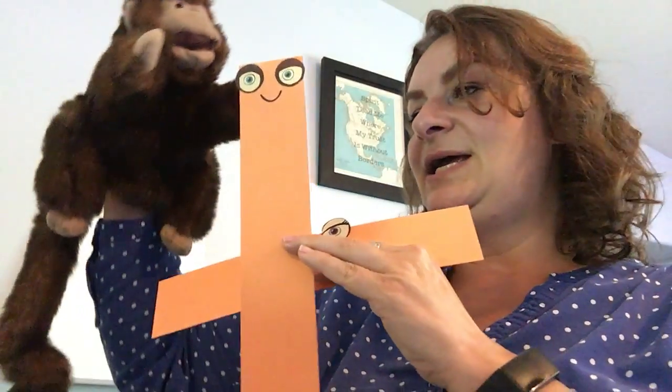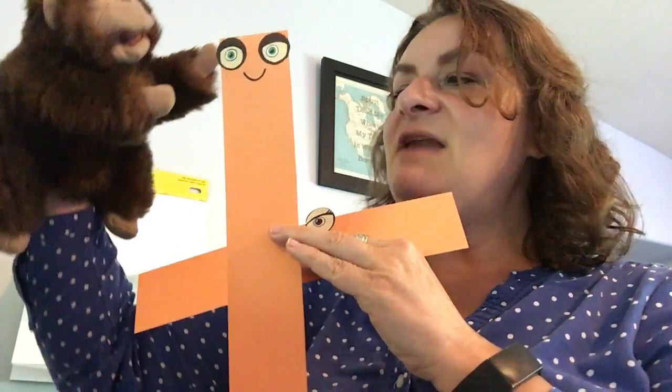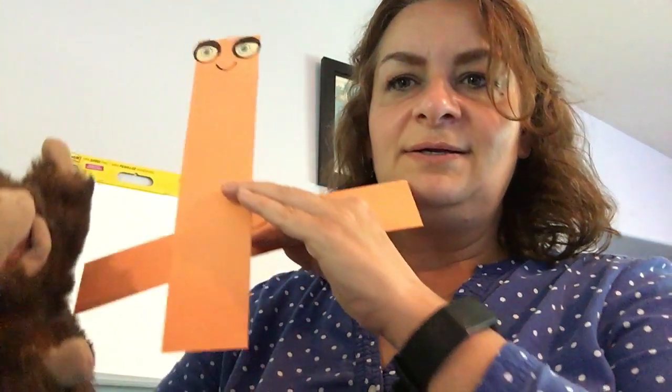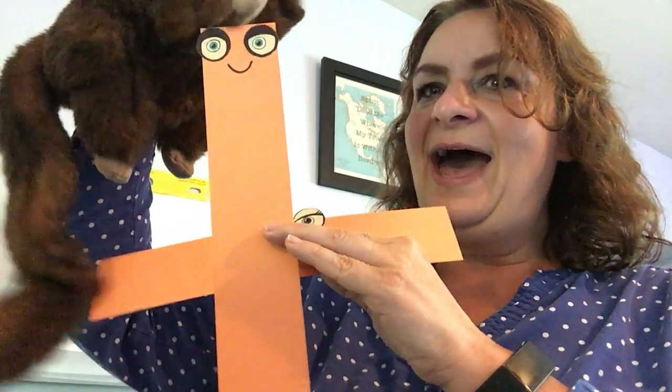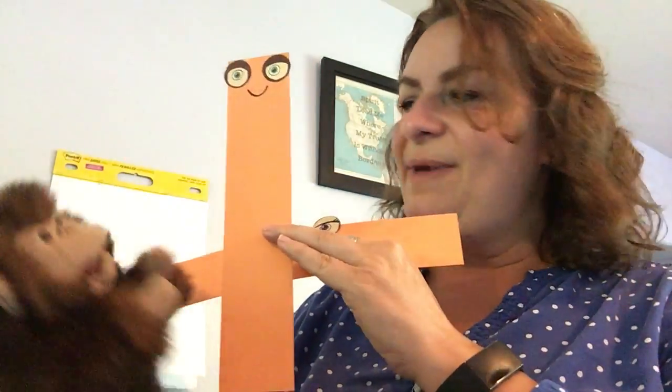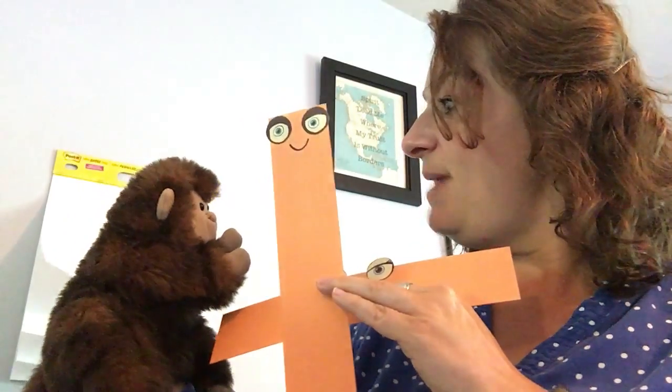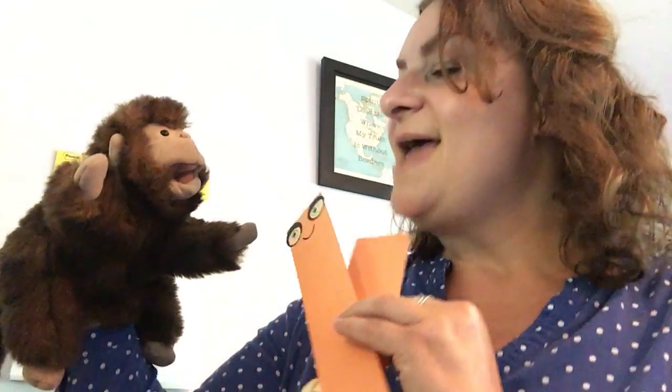Valmiki is another line, and Valmiki is vertical, and he goes from top to bottom, side to side, top to bottom. Good job, Monkey, you remembered. That's great. Yep, woohoo! Yes, great job.